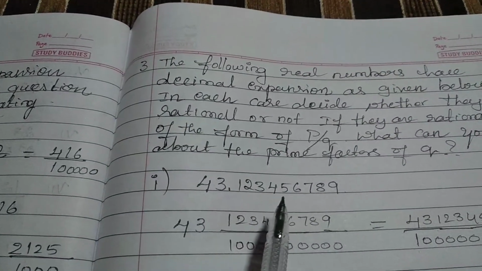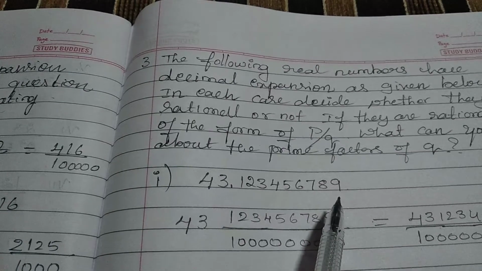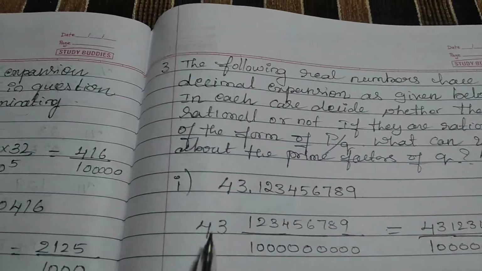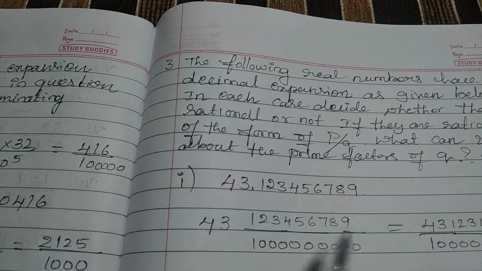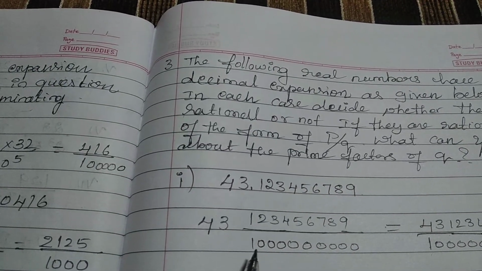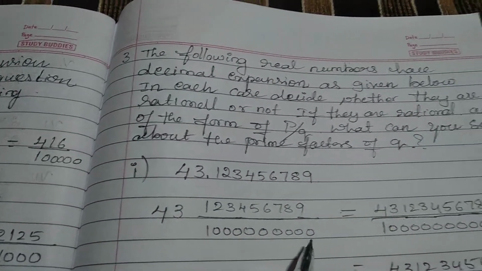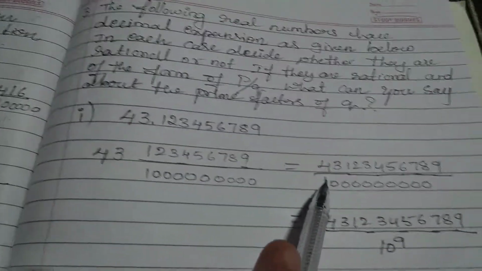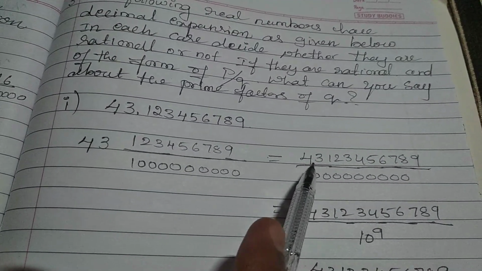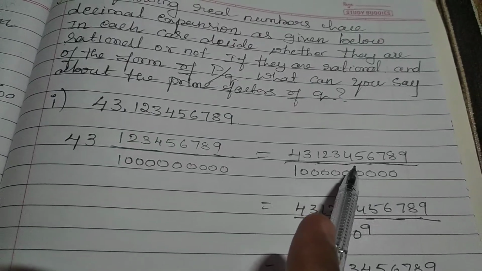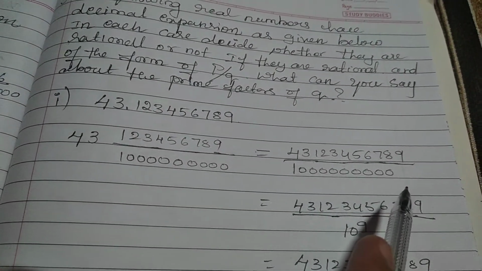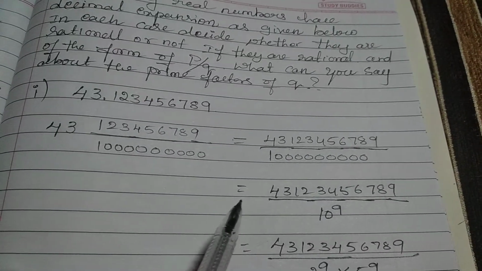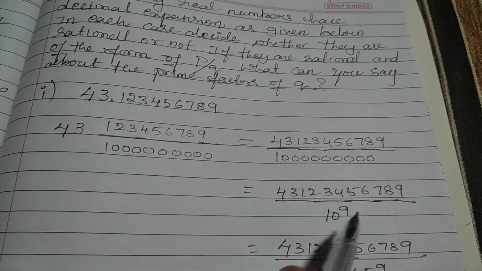First number we'll take. 43.123456789. This can be written as 43 and 123456789 divided by 1 followed by 9 zeros. This can also be written as 43123456789 divided by 1 followed by 9 zeros. Okay, this can also be written as 10 to the power of 9.